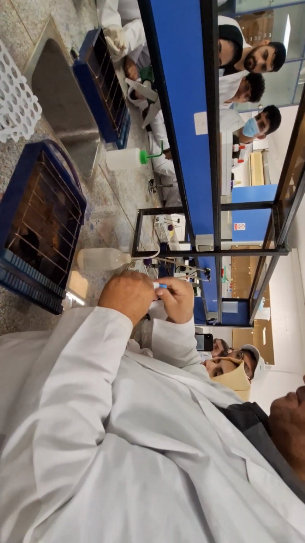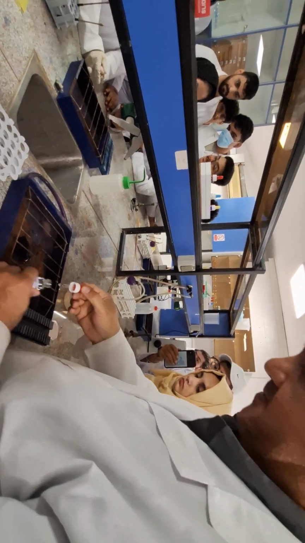Then the second is iodine. Add iodine, time 1 minute, then wash. Number 3 is alcohol. The time of alcohol is very important: use 5 to 10 seconds. 1, 2, 3, 4, 5. Wash it.